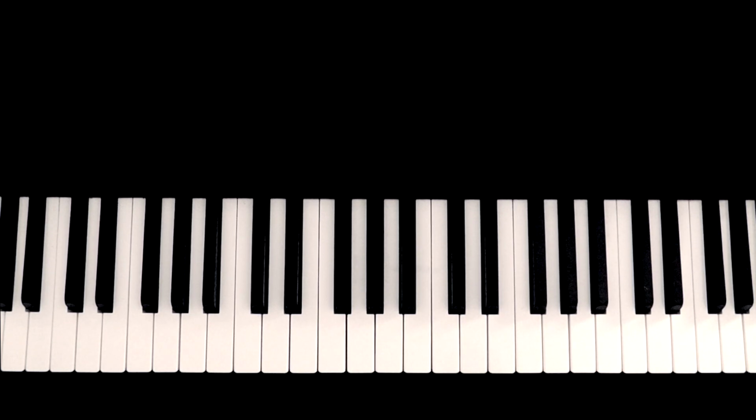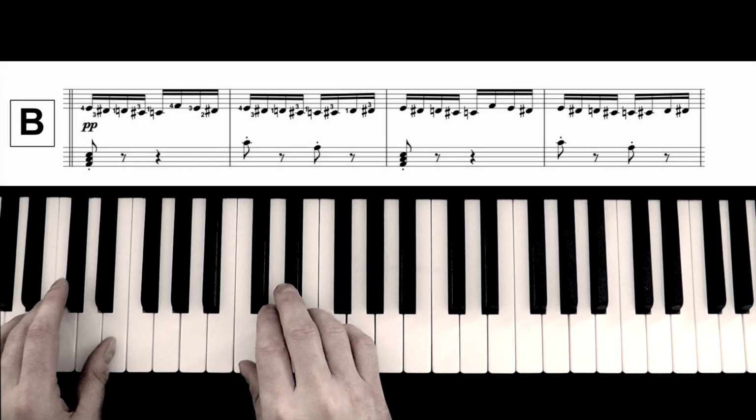Okay, so let me just put the B section and the C section together just so you can see how those flow through. It goes something like this. So this is the B section.